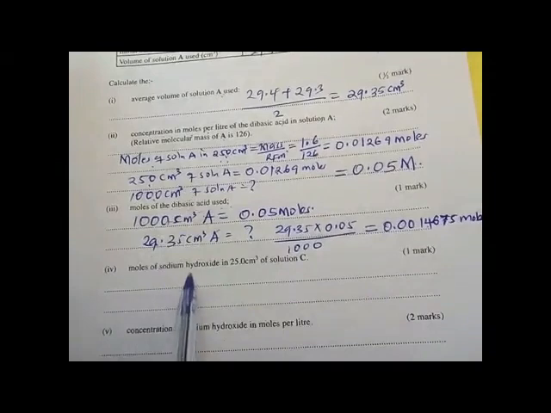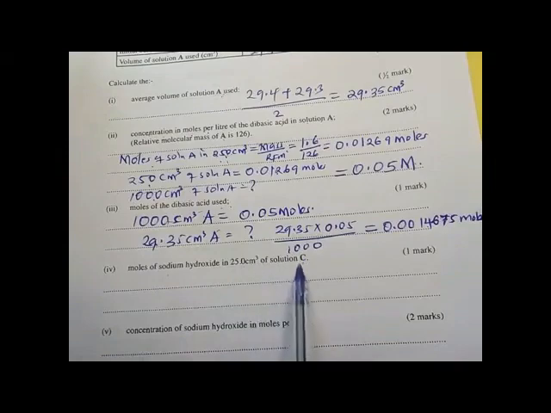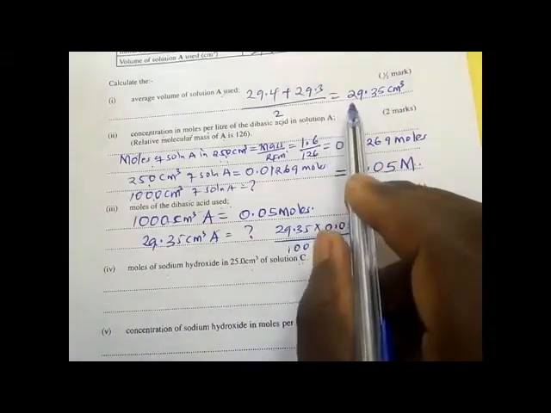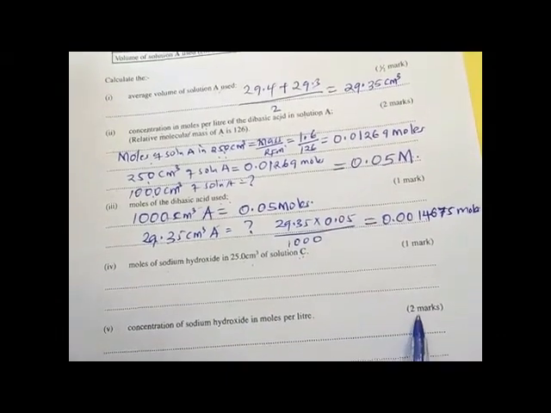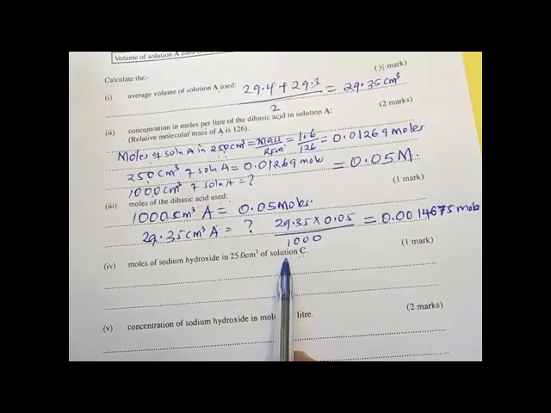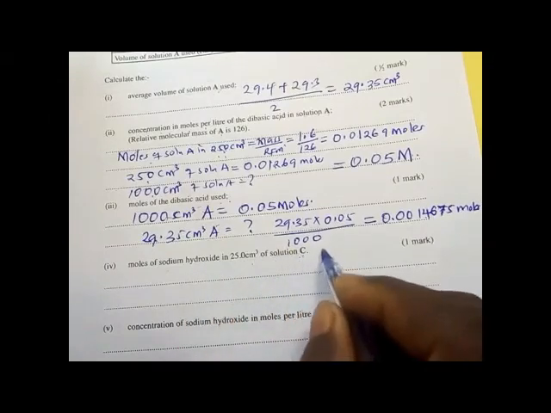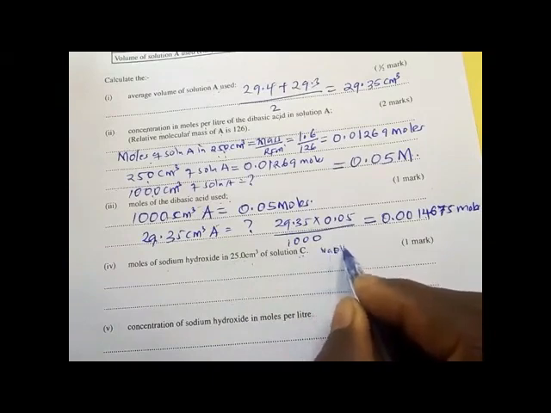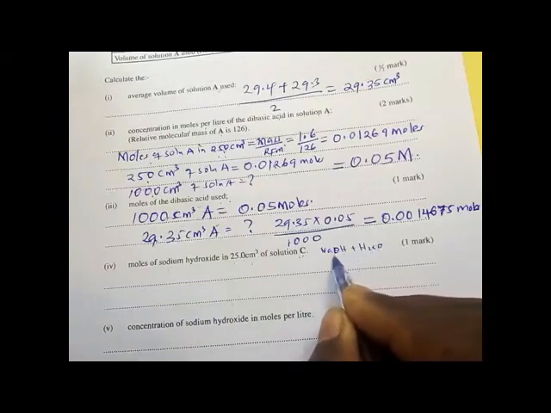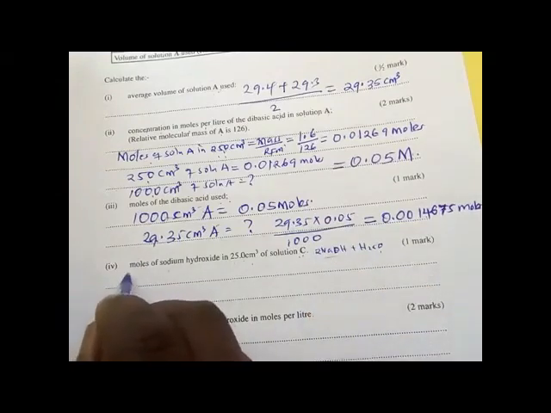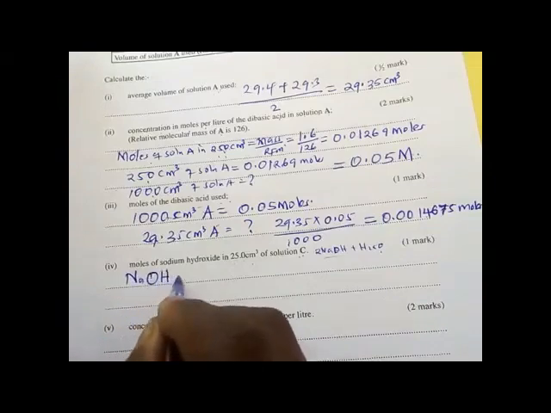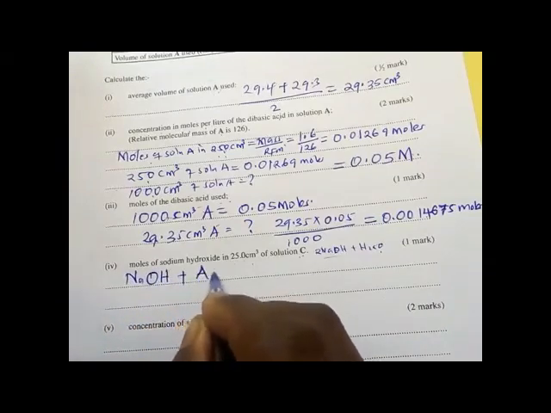Now calculate the number of moles of sodium hydroxide in 25 cm³ of solution C. Sodium hydroxide is solution C. Remember, 25 cm³ reacted with 29.35 cm³ of A. Since we know that the acid was dibasic, when you write a reaction between sodium hydroxide and sulfuric acid, you know how the reaction occurs and how you should balance it. So this is sodium hydroxide reacting with A, which is a dibasic acid like sulfuric acid.